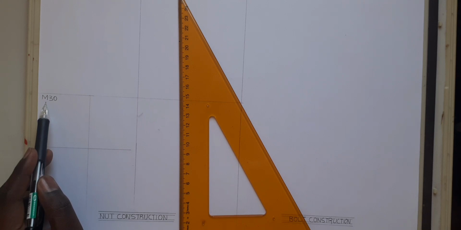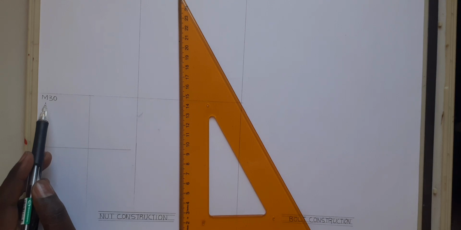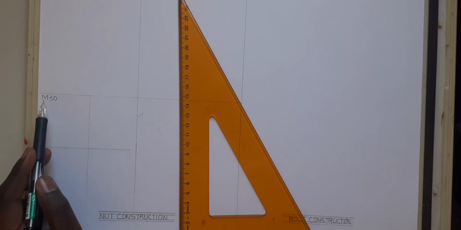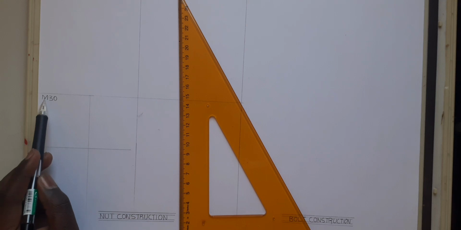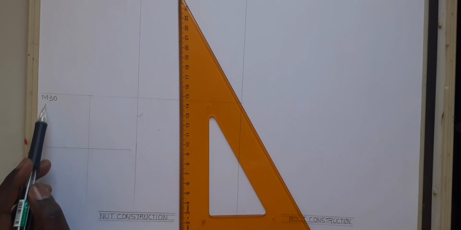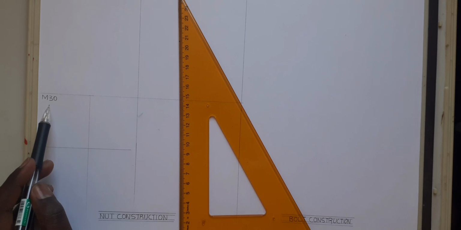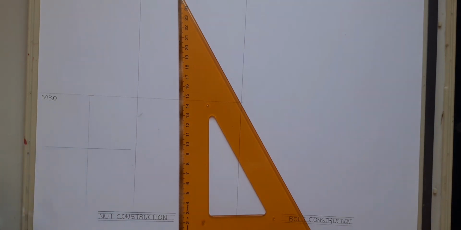Here's what's gonna happen. To get the height of the nut, you multiply that by 0.8. You say 30 multiplied by 0.8, and then you get that height of the nut. And also to get the thread, you divide that M by 10, which means you're gonna divide 30 by 10. So another thing, okay, I'll explain this when I draw a bolt. So here's what you start with.